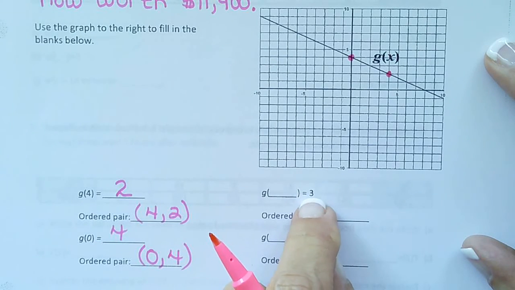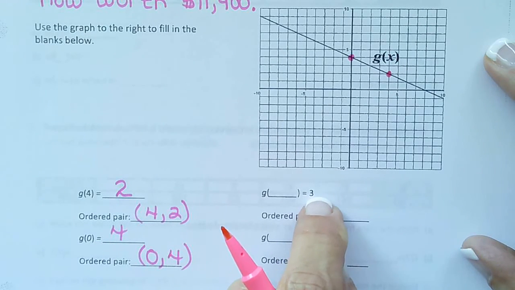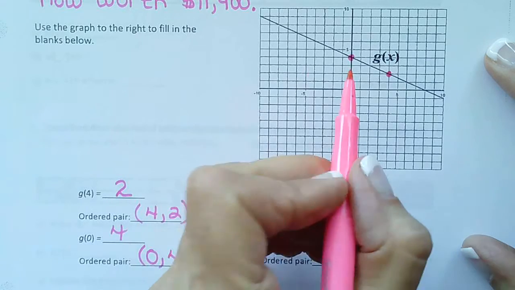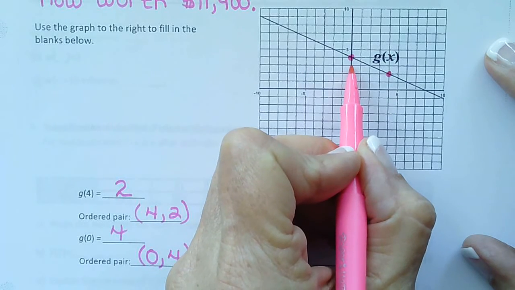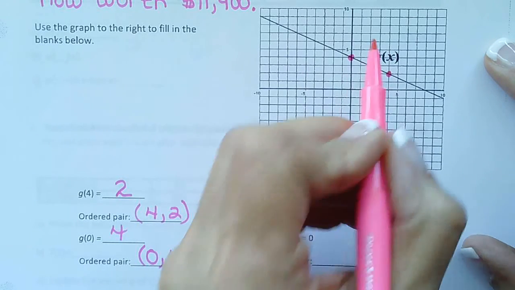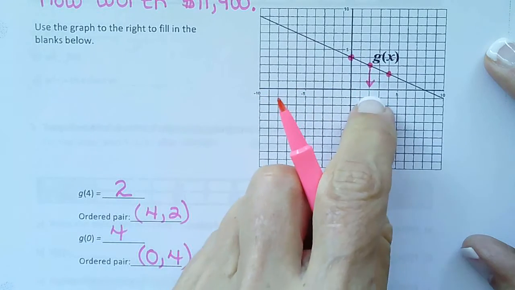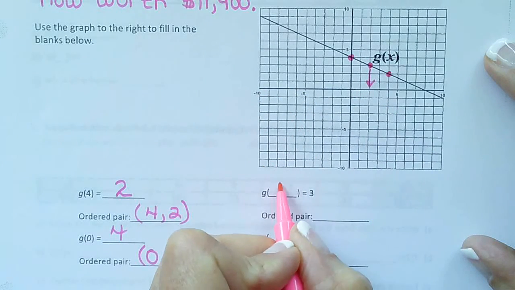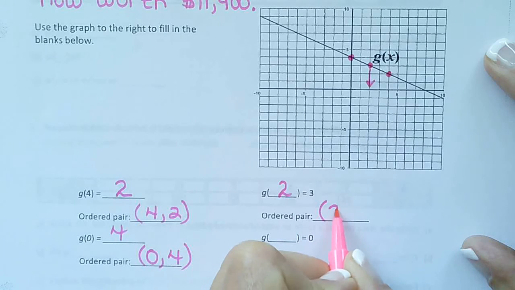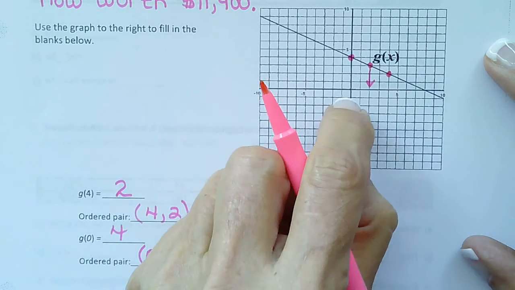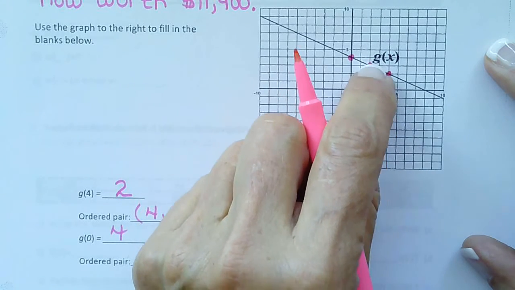Now this one is just the opposite. This is giving me y, because remember, whatever's in parentheses is the x. So when y is 3, what is x? Find the point on your graph and then trace down to the x-axis, and you can see that is 2. And then if you're not sure you did it right, here's your x, here's your y, check your point. Is the point 2, 3 on the graph?